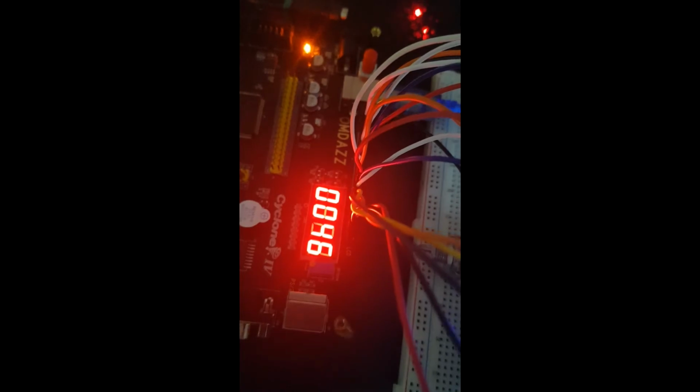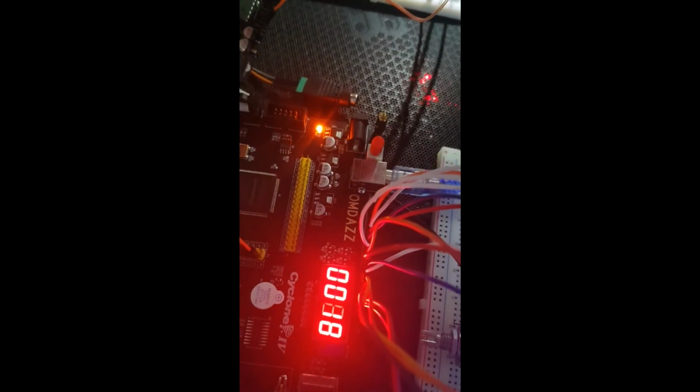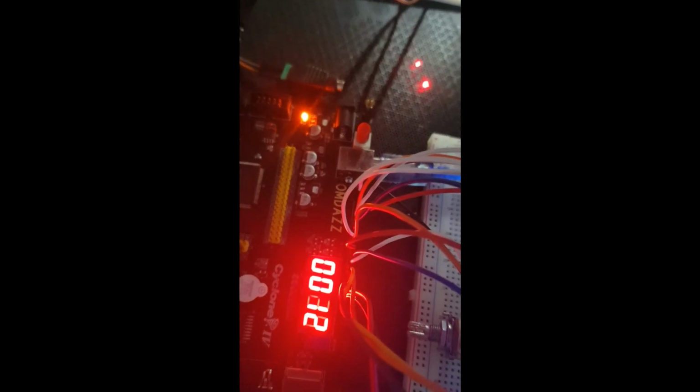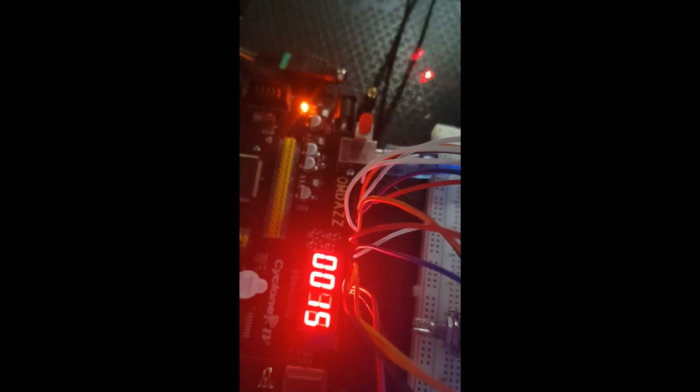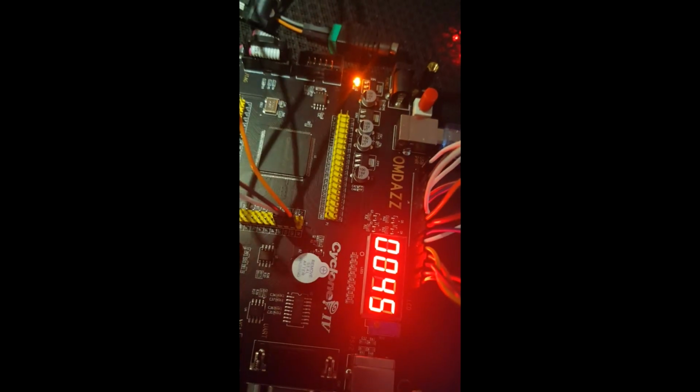So now I'll show you an example. I'm going to press the reset button. So this is the live reading. I'm going to shine a light on the photoresistor. The resistance is going to decrease, as you can see. And then remove it. And now I will press the record button.